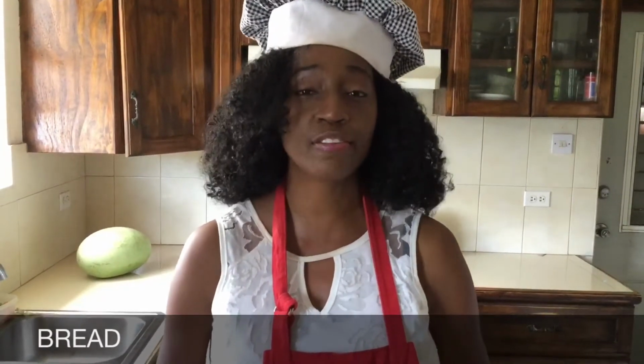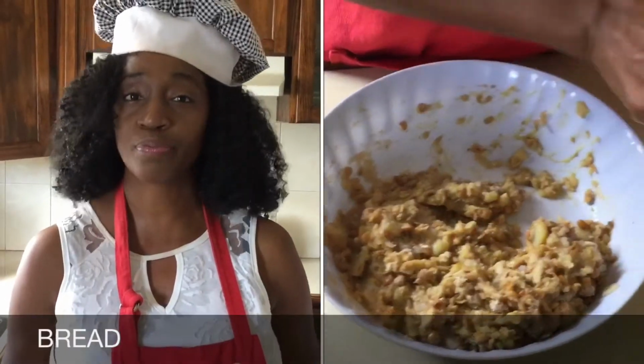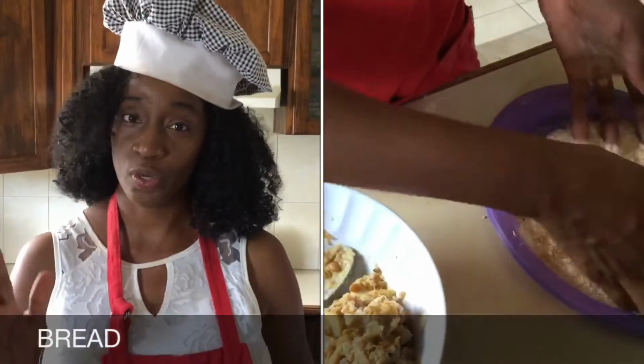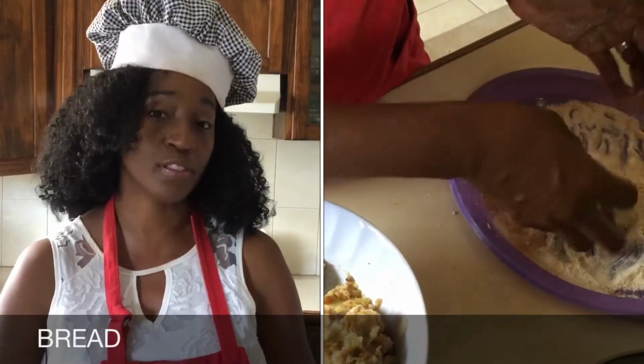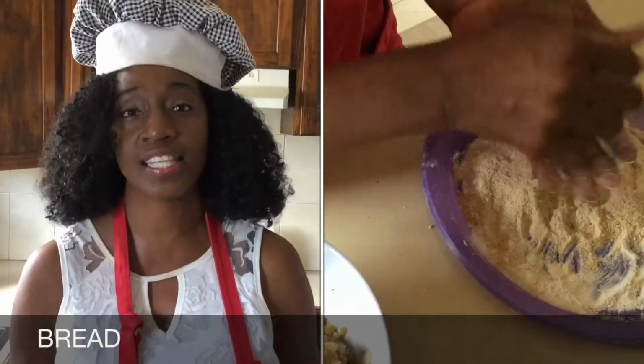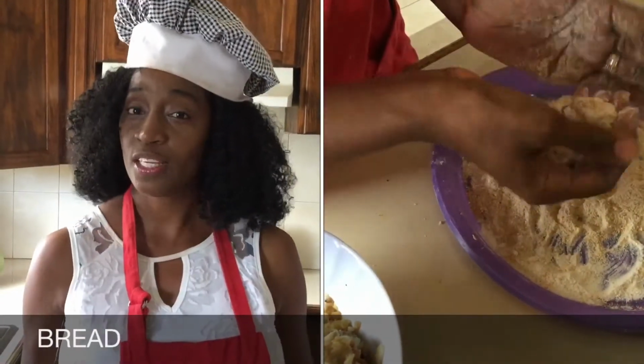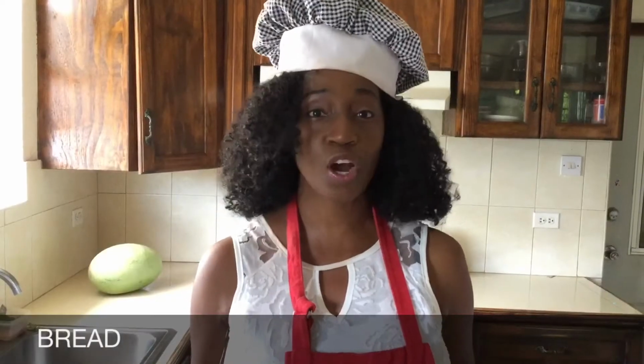Bread. To bread is to coat with breadcrumbs or flour. We often bread things when we are frying. We are frying, either we double bread it or we just use one coating of breadcrumbs and flour. And it's one of the easiest things that we do in the kitchen. To bread, to coat with breadcrumbs or flour before frying.